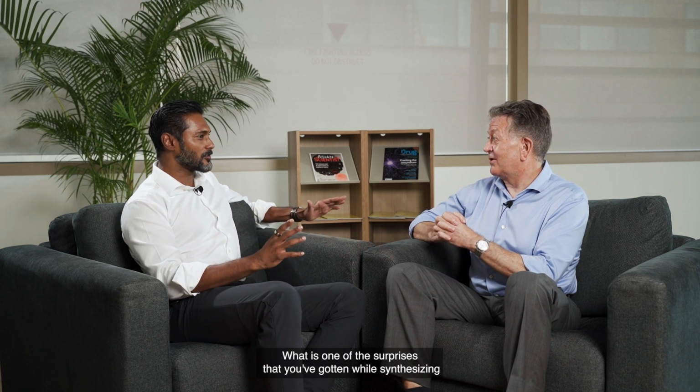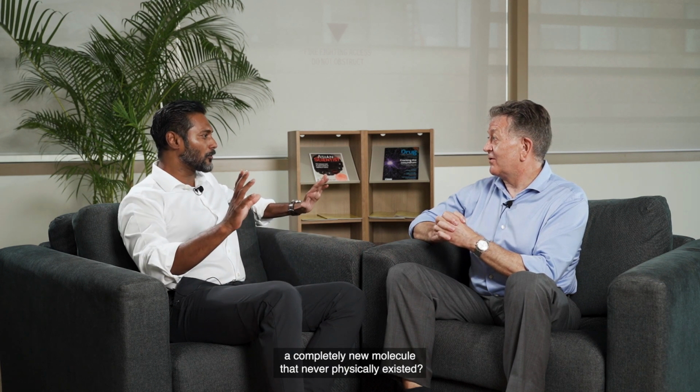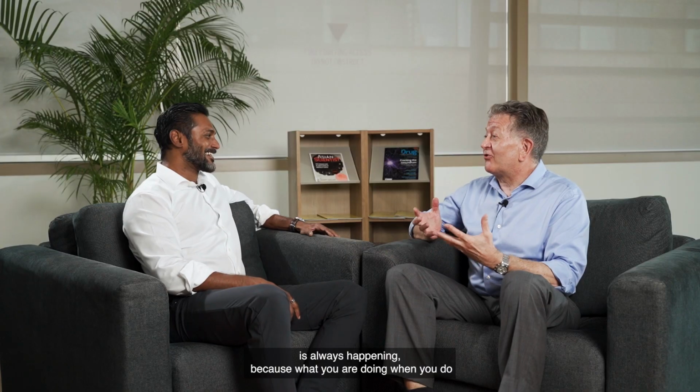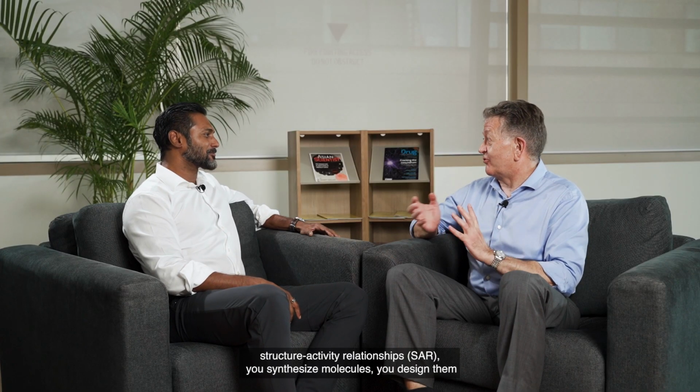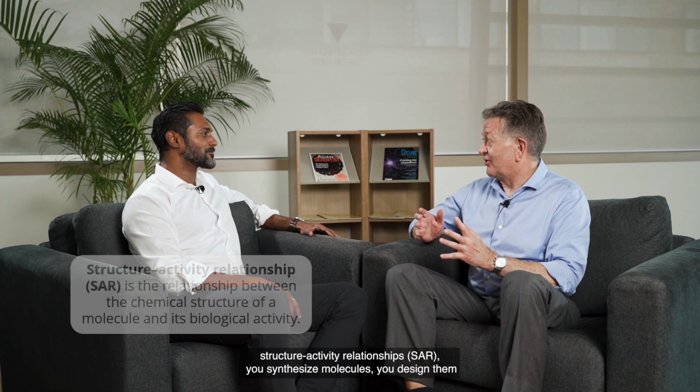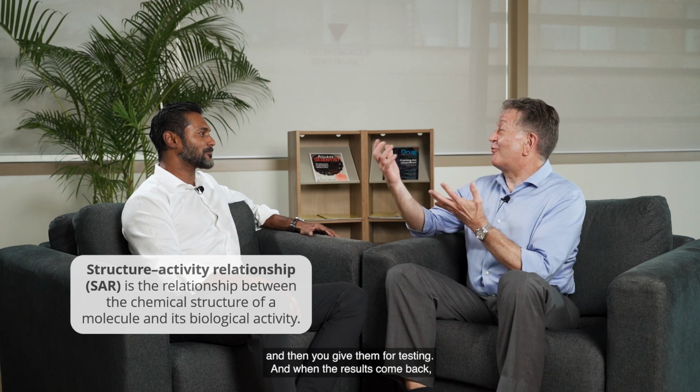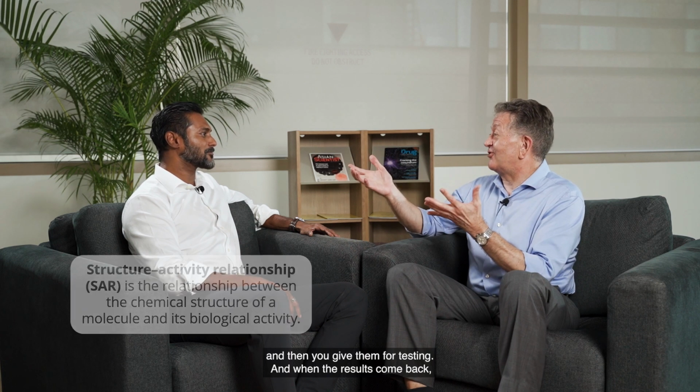What is one of the surprises that you've gotten while synthesizing a completely new molecule that never physically existed? I mean, unexpected surprises are always happening, right? Because when you do structure-activity relationships, you design and synthesize molecules, and then you give them for testing.